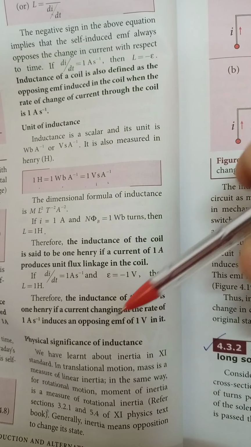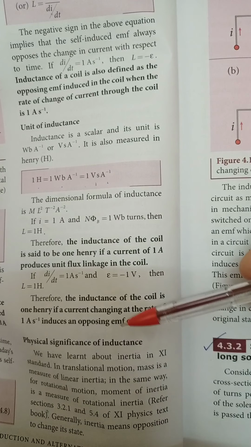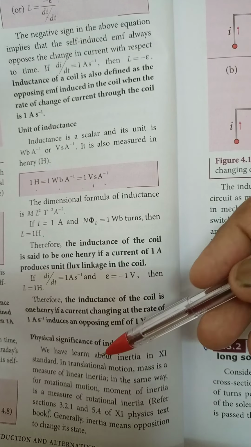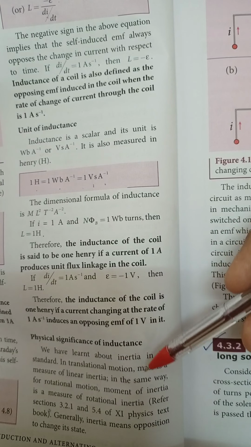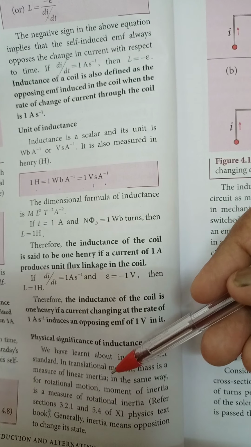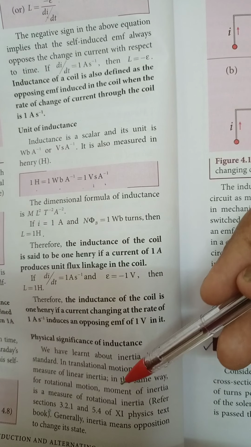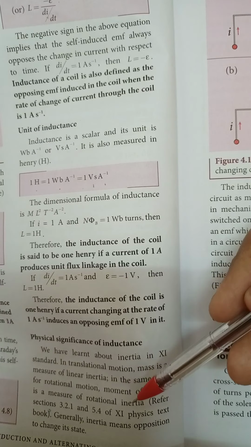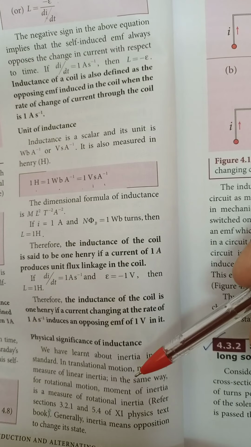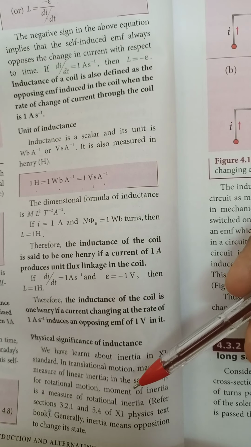Let us now see the physical significance of inductance. We have already learnt in 11th standard mechanics that in translational motion, mass is a measure of linear inertia, and in rotational motion, moment of inertia is a measure of rotational inertia. Generally, inertia means an opposition to change of state.